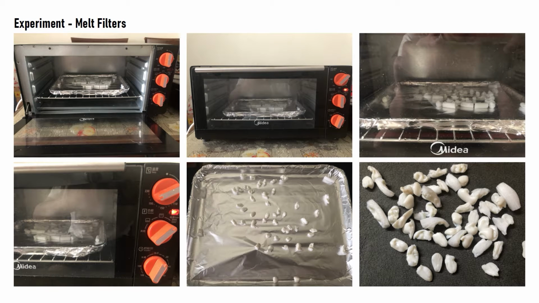One of the experiments is melting the filters in an oven. Filters were placed on a piece of aluminum foil, the temperature was set at 180 degrees centigrade, and they were heated for 10 minutes. There was no obvious change. Then the temperature was set at 210 degrees centigrade. After 2 minutes, the filters started to shrink and turn hard on the upper side, while the fibers remained visible at the bottom.